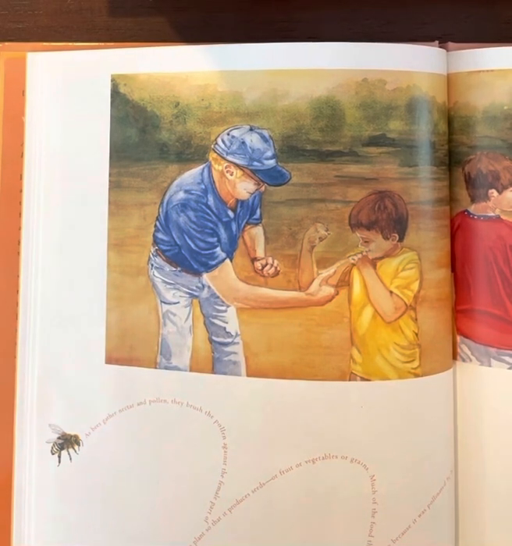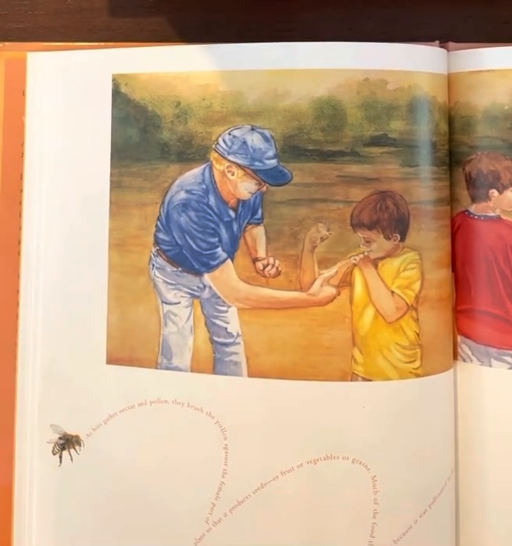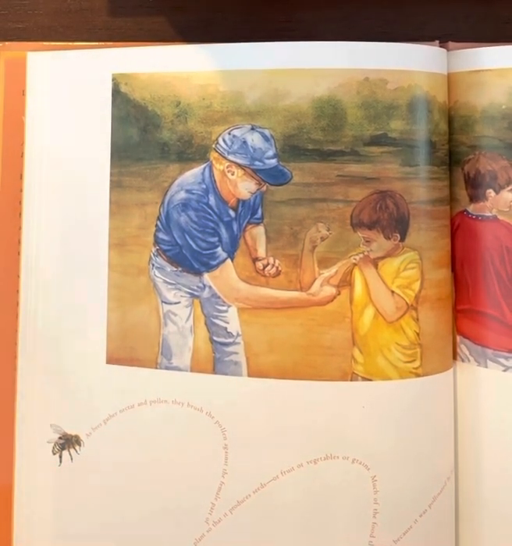Interesting. So that will lead me to one of my answers. How do bees pollinate flowers? One of my questions that I asked at the very beginning. So I wonder if we're going to keep talking about pollination and how bees pollinate flowers.